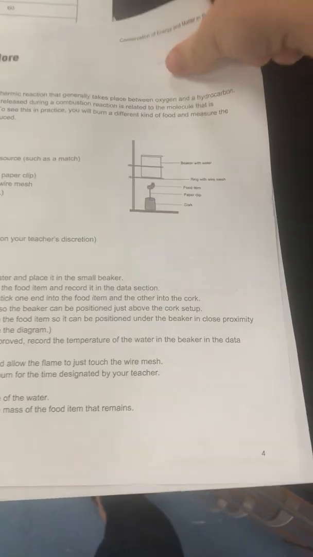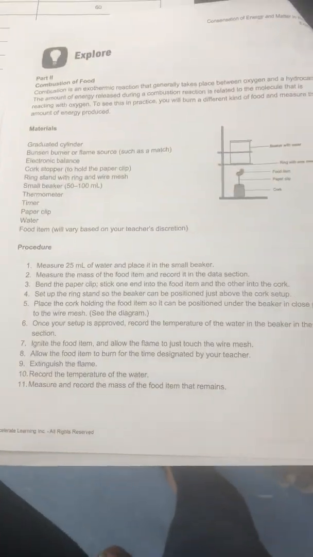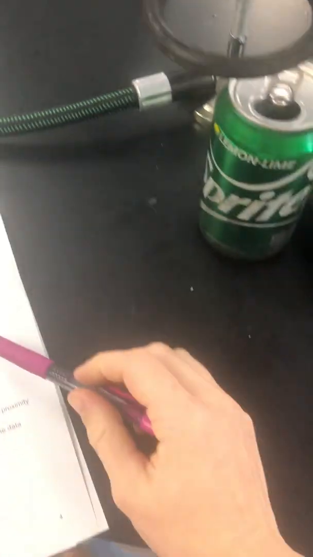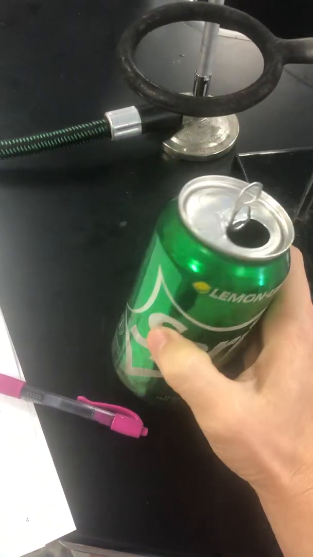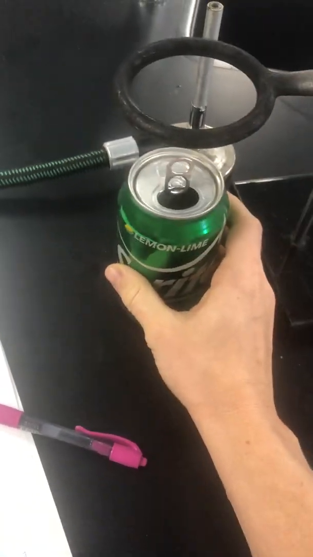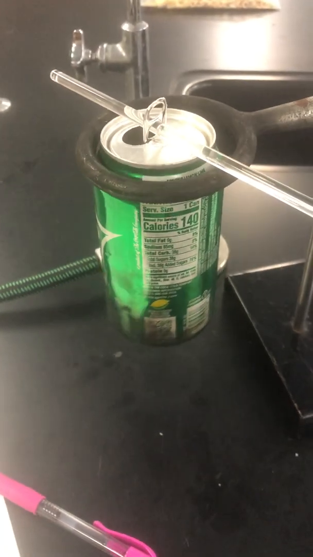When we get to our lab portion, this is our lab. We did it a little bit differently in class. What we used is a soda can calorimeter, and we put it up on the ring stand, kind of like this.